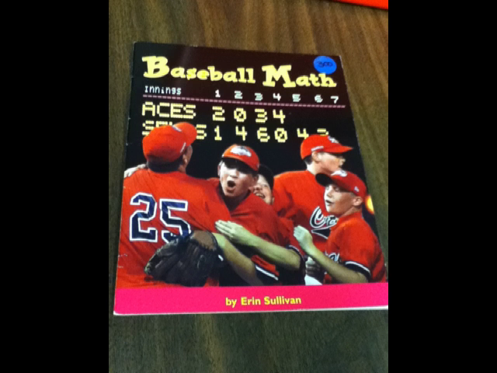Baseball math. Table of contents. How do you get ready for a baseball game? Page 2. What happens at a baseball game? Page 10. Baseball math answers. Page 19. Glossary and index. Page 20.